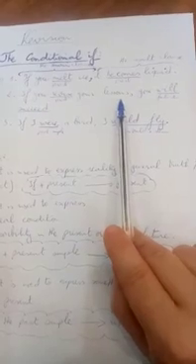The second example: if you revise your lessons, you will succeed. The third one: if I were a bird, I would fly. So, let's start speaking about the tenses of these sentences.